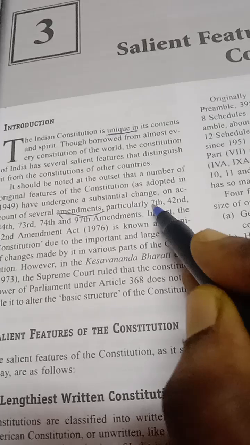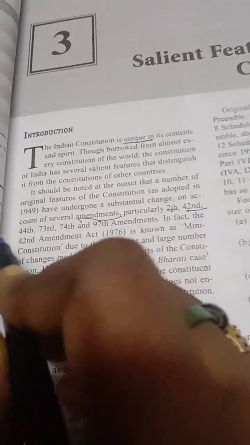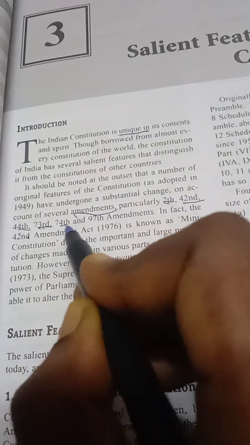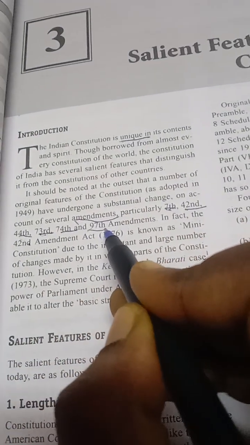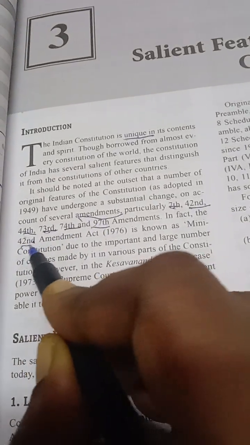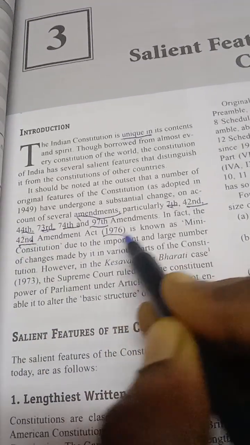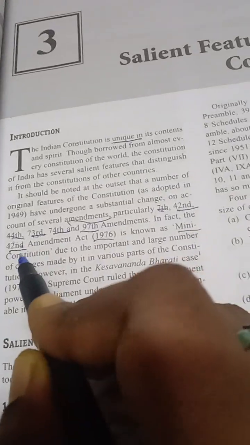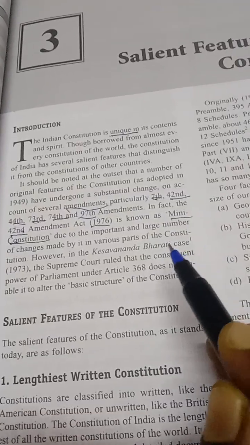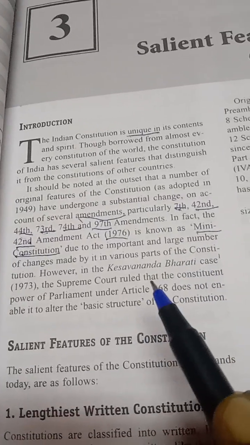Partially, the 7th, 42nd Amendment, then 44th Amendment, 73rd Amendment, 74th Amendment, 97th Amendment. In fact, the 42nd Amendment of 1976 is known as the Mini Constitution due to the large number of important changes made by it in various parts of the Constitution.